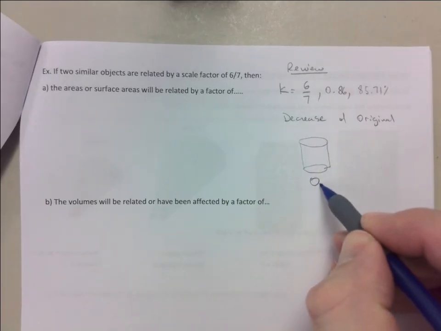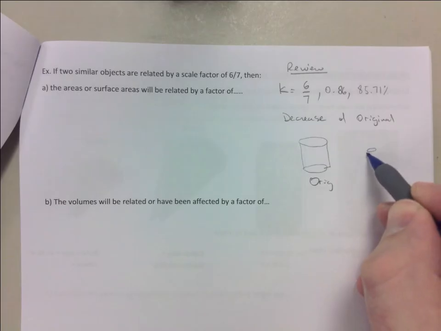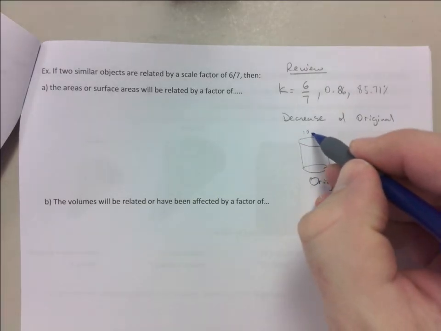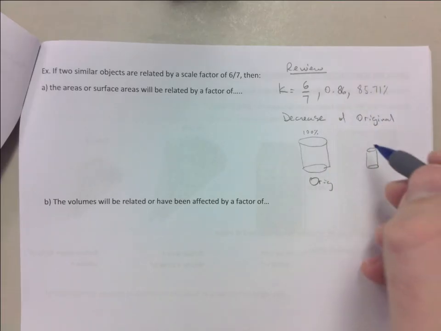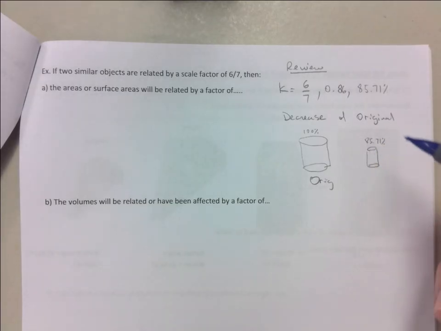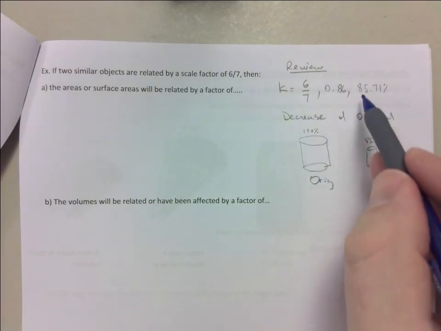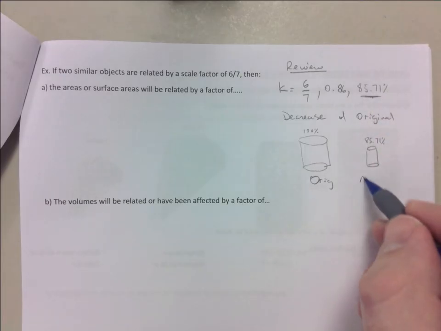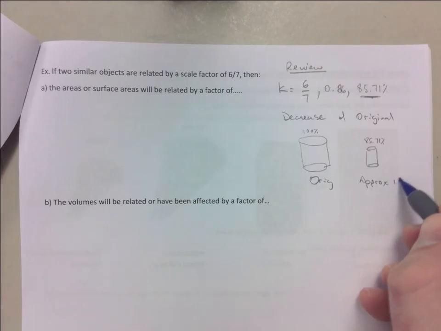Okay, if this is the original, then we reduced it by how much approximately? 15%. Because the original is 100%, the scale factor tells us that this one is 85.71%. So 15% reduction approximately, okay? So this tells you how much remains.